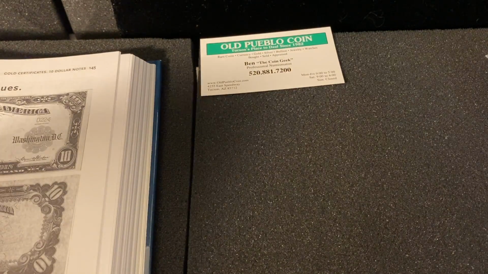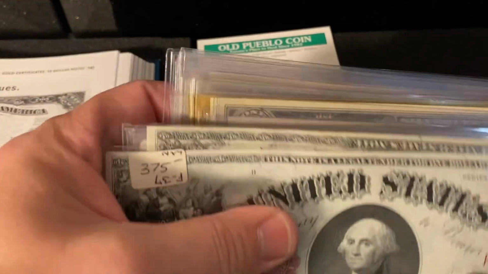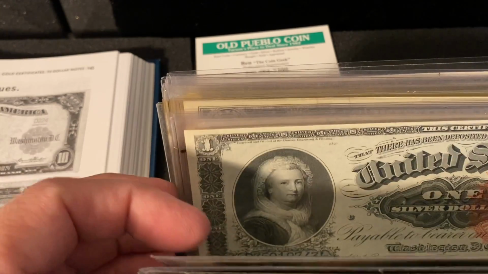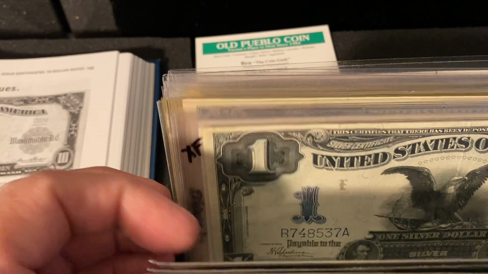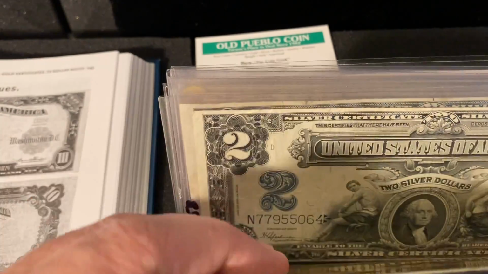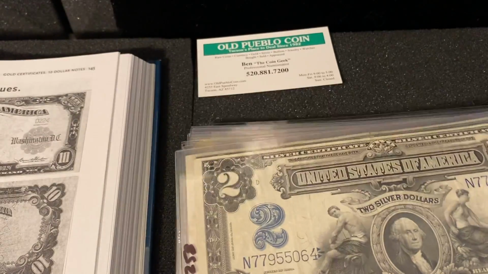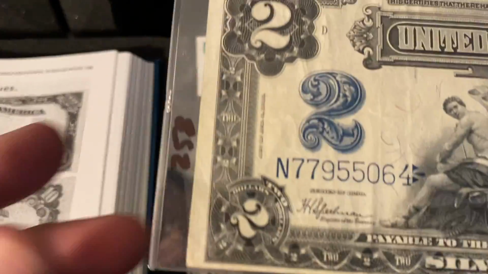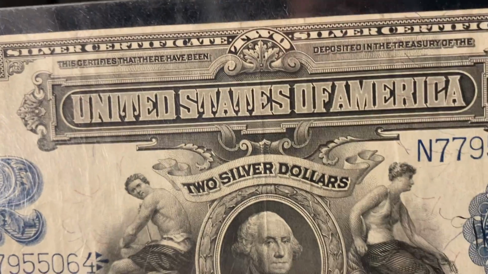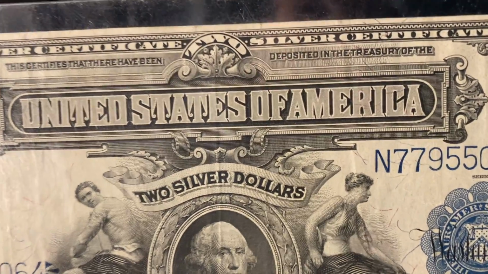I'm going to move on to, let me find some notes here to divide your attention with, because one of the things that's really interesting is you can find a series of notes that have a lot of different signature combinations. So these are $2 bills from 1899, and these are silver certificates.